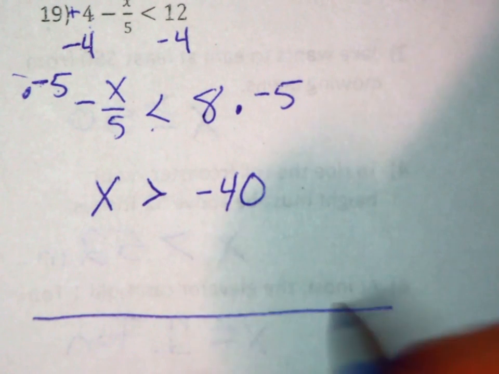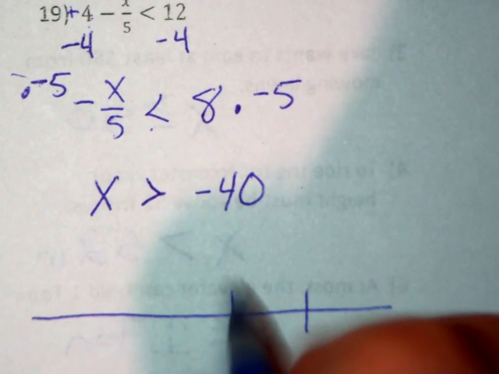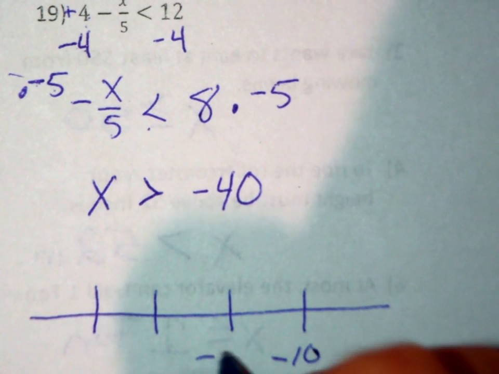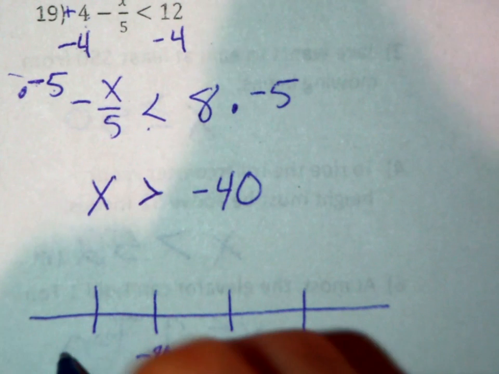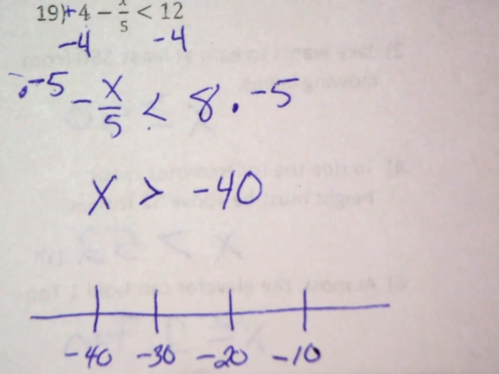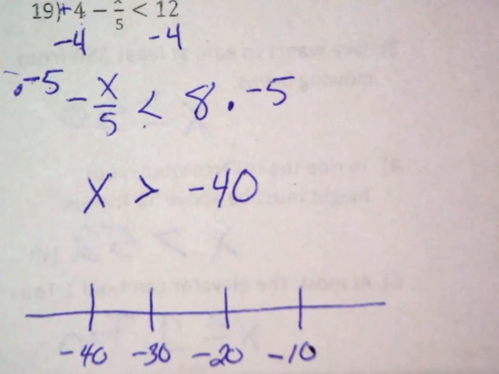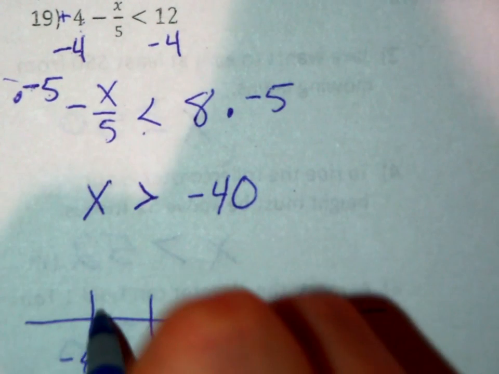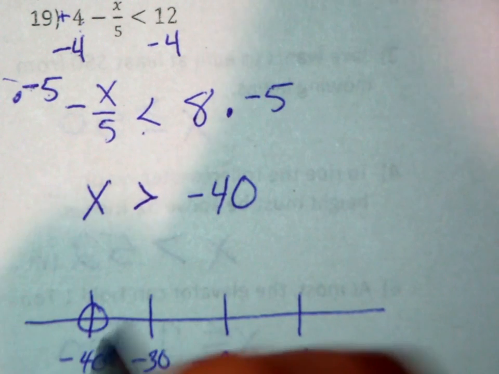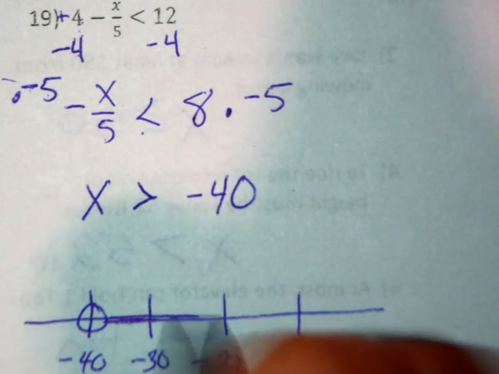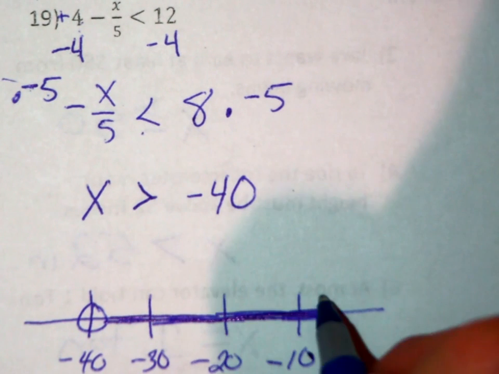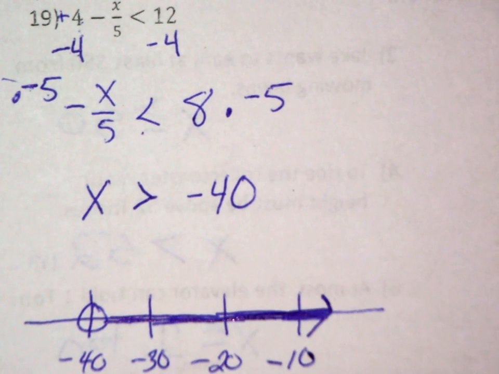And if I wanted to graph, I'm going to go ahead and do this one by tens just to save myself a little bit of paper and time. Negative 10, negative 20, negative 30, negative 40. X is greater than, so the greater than sign tells me that negative 40 is not an included value, so I need an open dot, and that all of my terms that are greater than go to the right on a graph from negative 40.